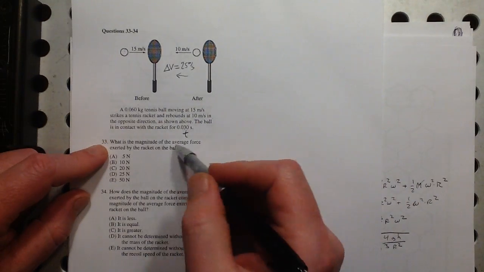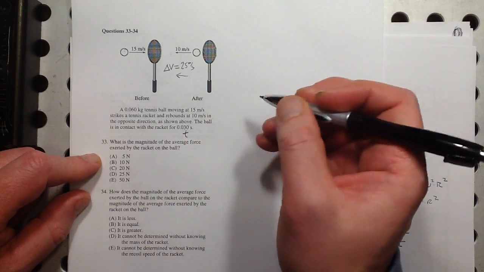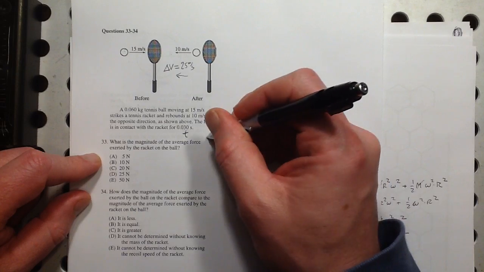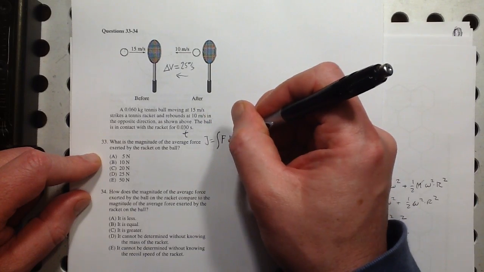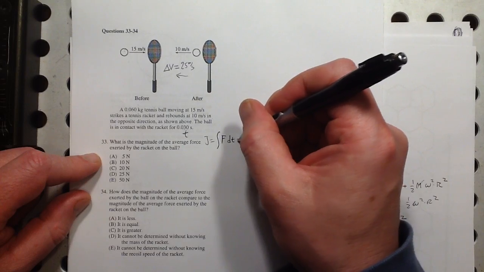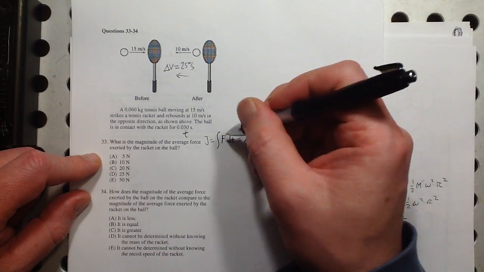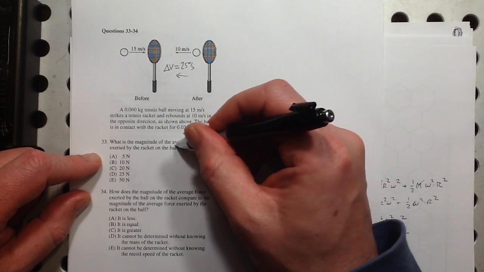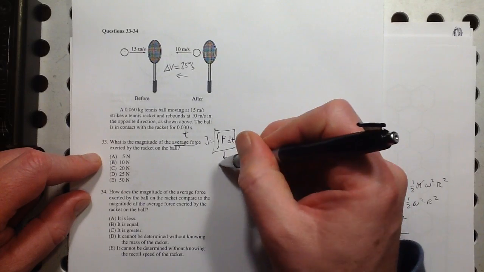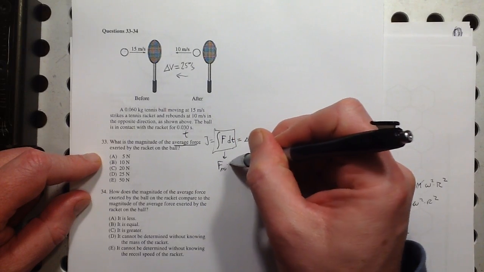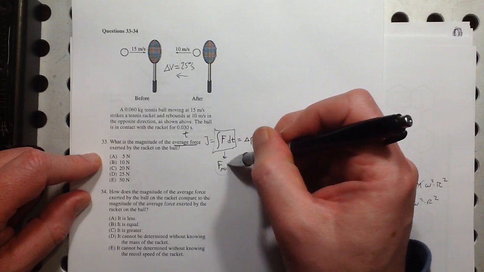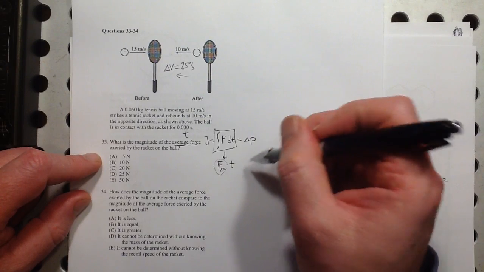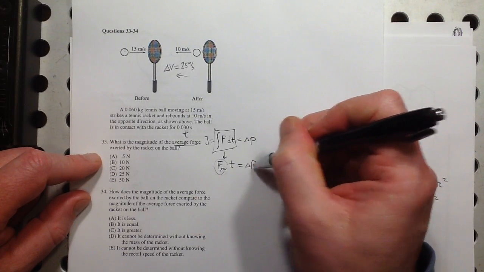So, magnitude of the average force. Well, on your equation sheet, there's the impulse-momentum relation. That impulse is equal to the integral of force with respect to time, which is equal to change in momentum. But this integral right here, if the force is constant, or if you're just interested in the average force, is just equal to force times time. Again, that's true if you're interested in average force, or if the force is constant, of course that would also be true, equal to delta P.